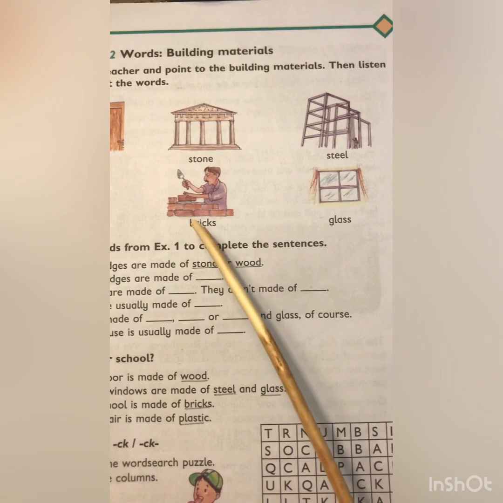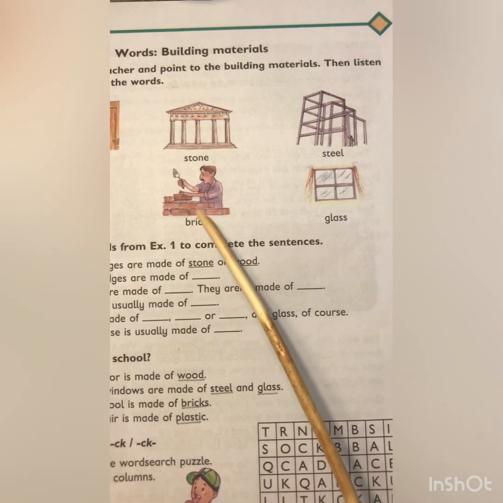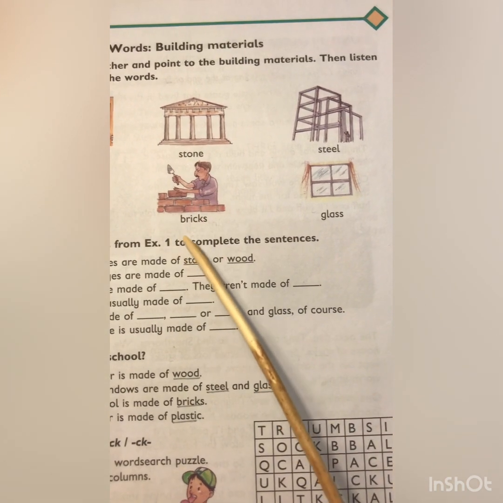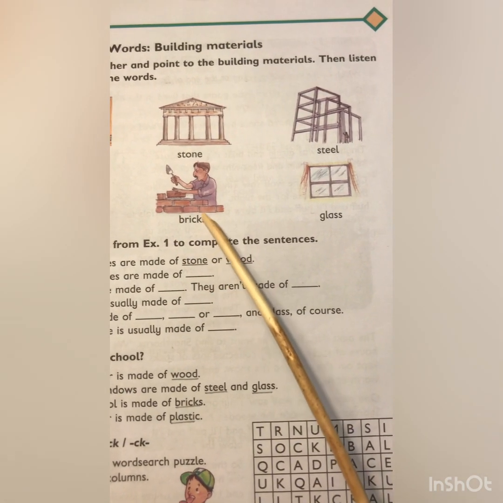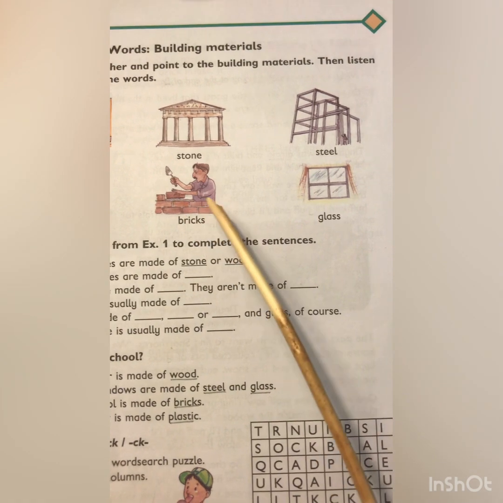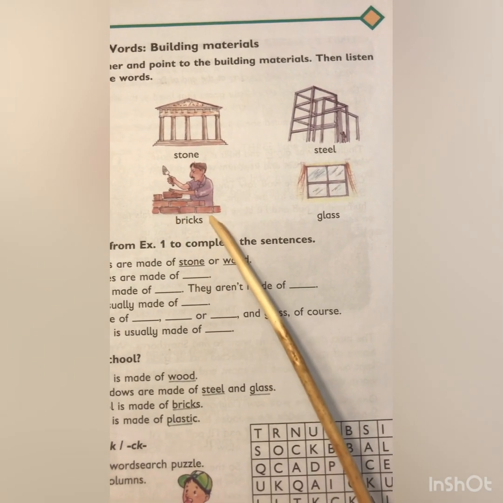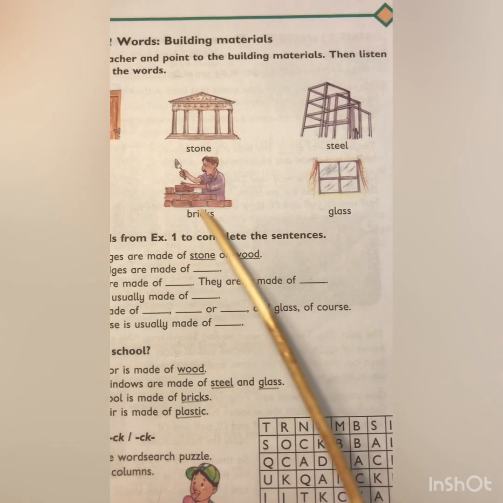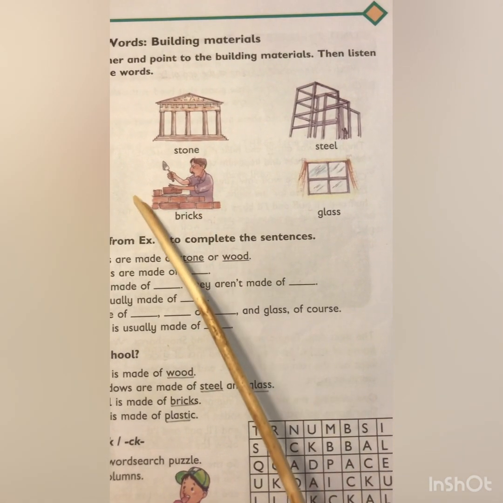Bricks. Bricks are the small units of your house. Some of the building structures, they are made up of bricks. Bricks are made up of sand. Normally, the wet sand is baked at very high temperature to form these bricks. And these bricks are united to form houses.